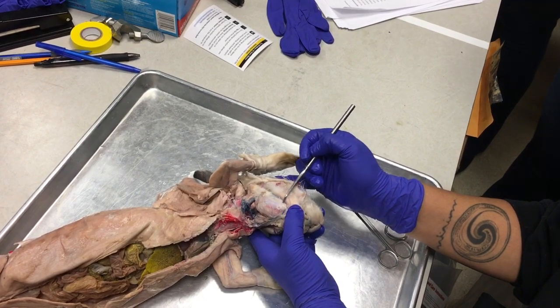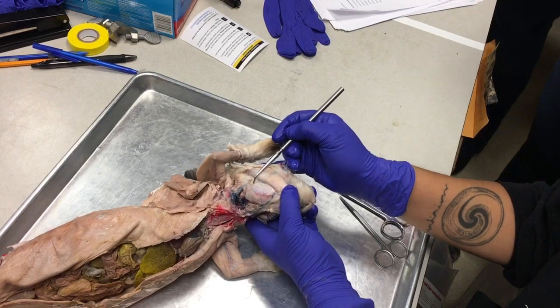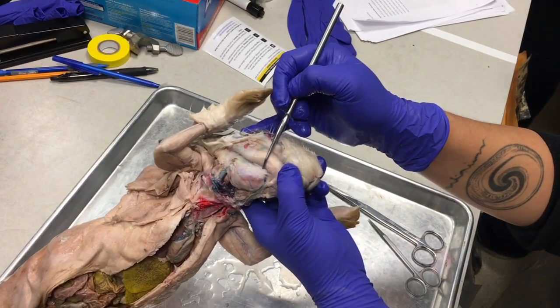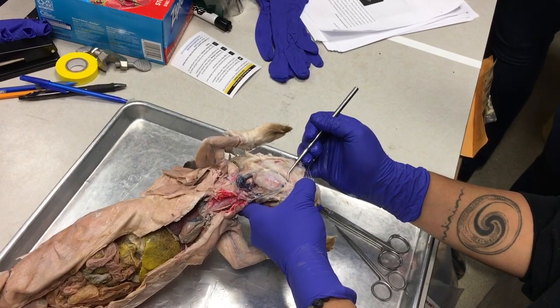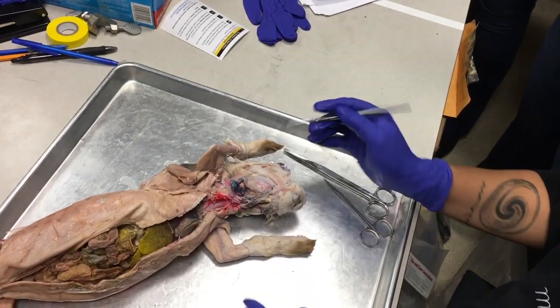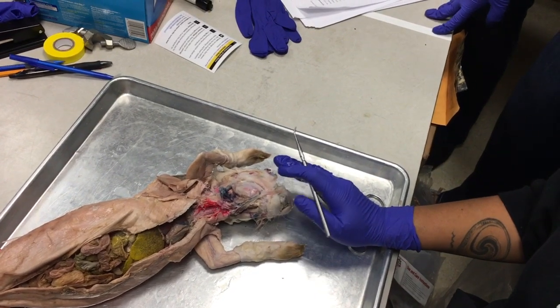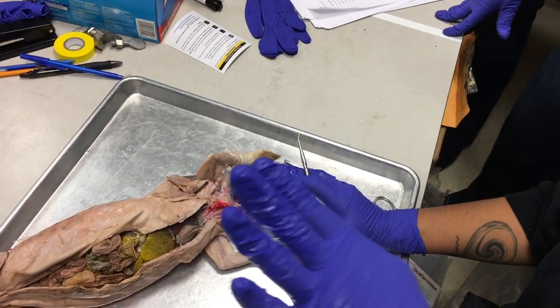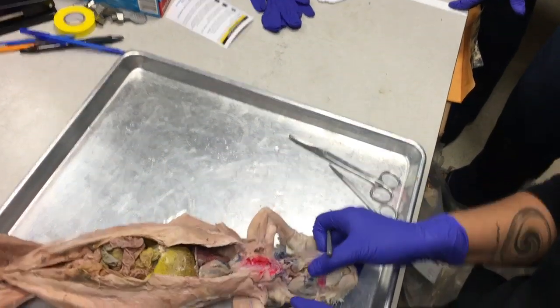It's more of a thick band in the cat, but can you see this little line right here? It's like a clearish line. That's the salivary duct called Stenson's duct, okay? And that carries fluid from the parotid salivary gland into the mouth.